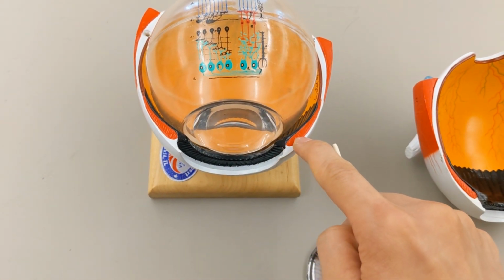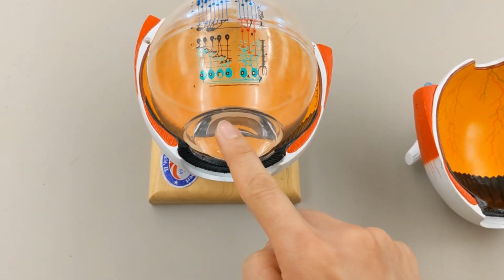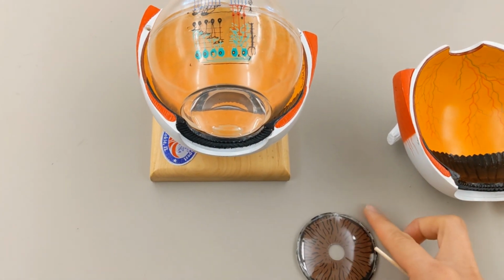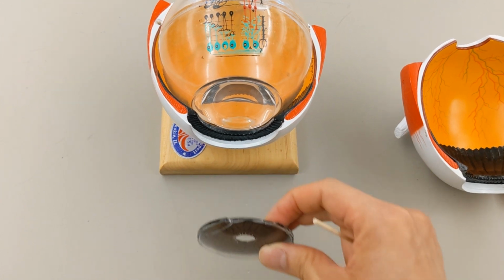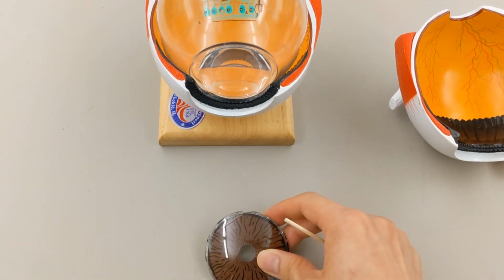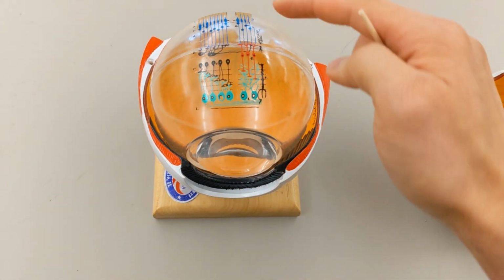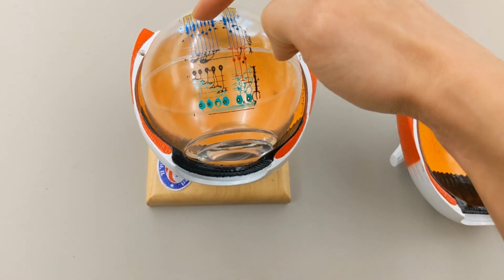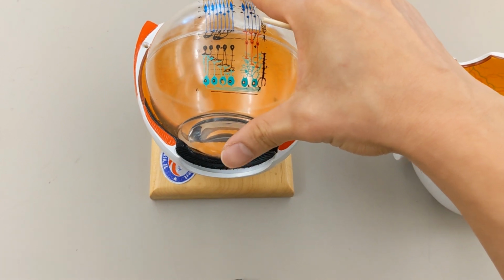This ciliary muscle is what allows us to adjust the shape of the lens, allowing us to focus on objects, whether the object is closer to the eye or far in the distance. It's what allows us to focus the light so that it falls right into the exact spot where you have the photoreceptors. We'll get to that in just a little bit.